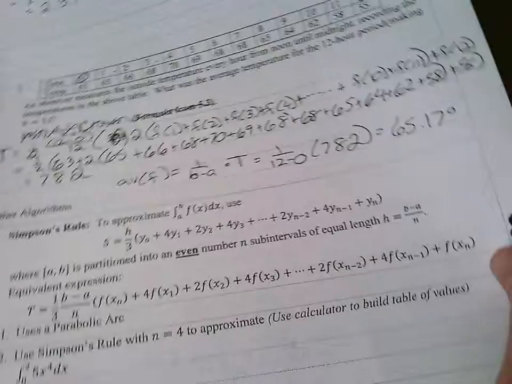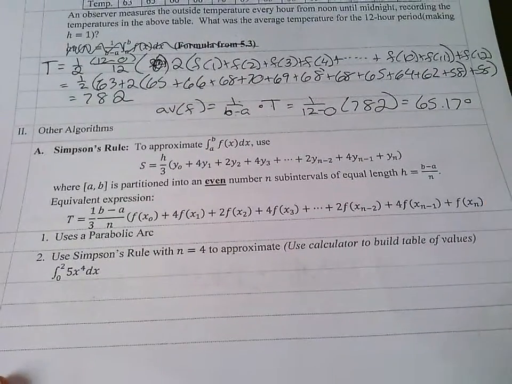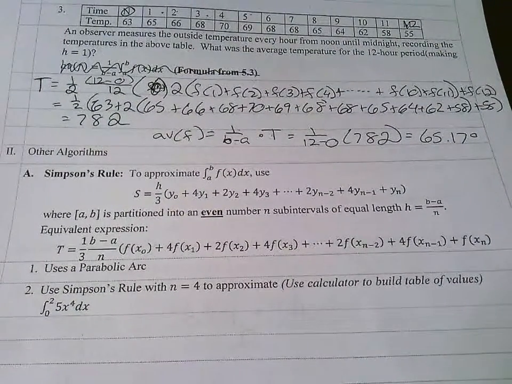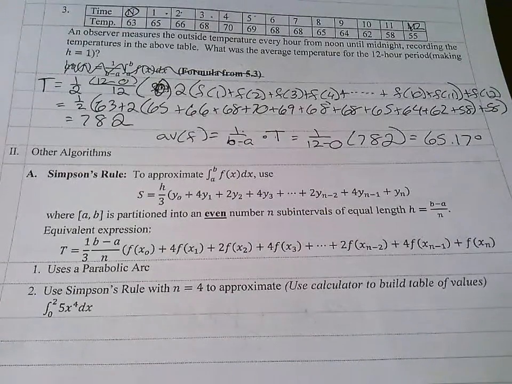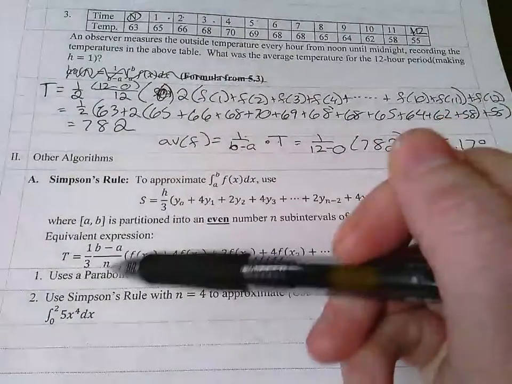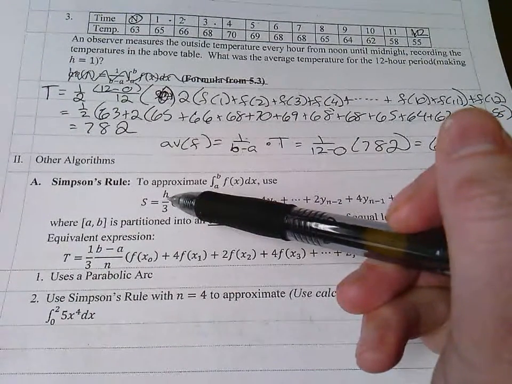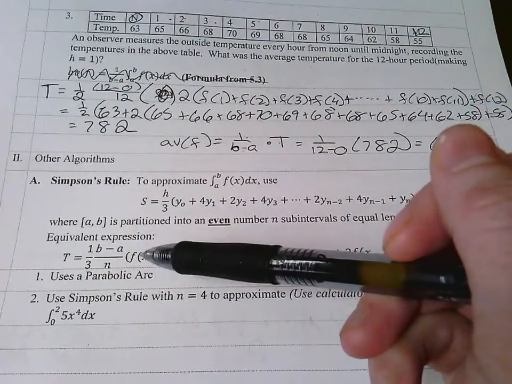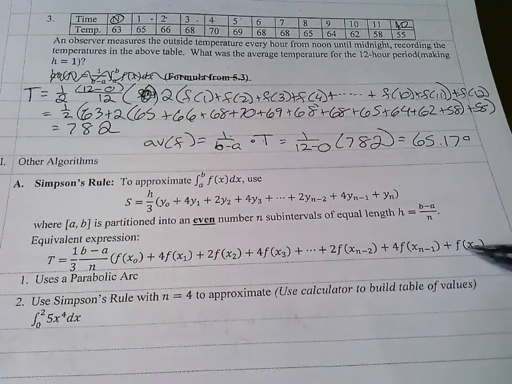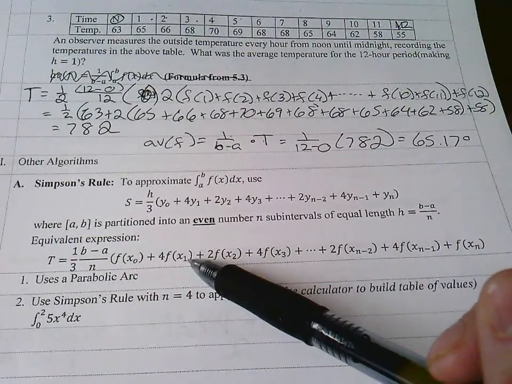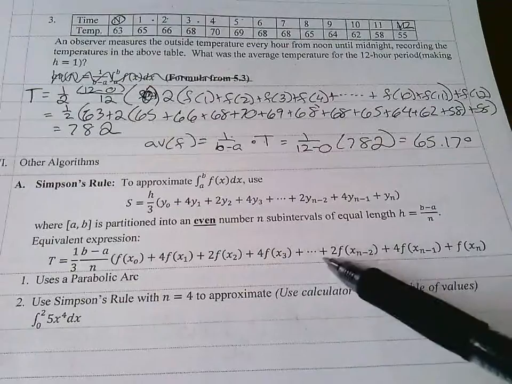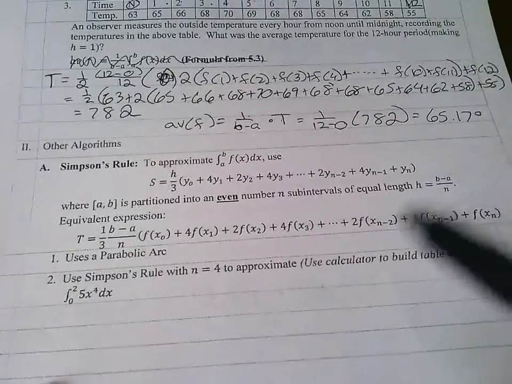Okay, the last algorithm is going to be Simpson's rule. Simpson's rule is 1 over 3, or h over 3, which is (b minus a) over n times 1/3. This is different: the first and the last terms are by themselves, and everything in between alternates 4 and 2, 4 and 2, 4 and 2. Okay, so let's go ahead and do this.